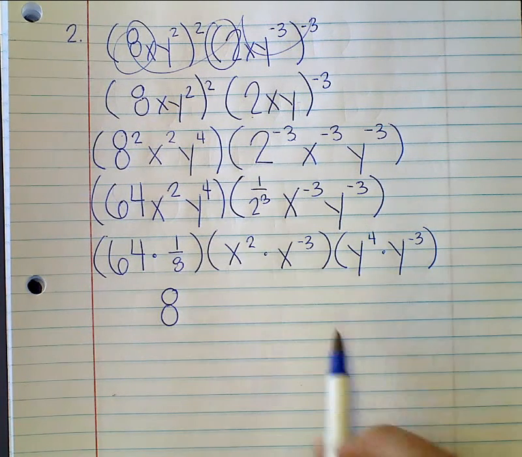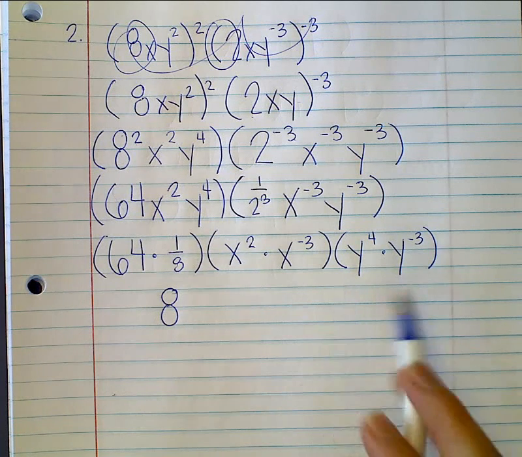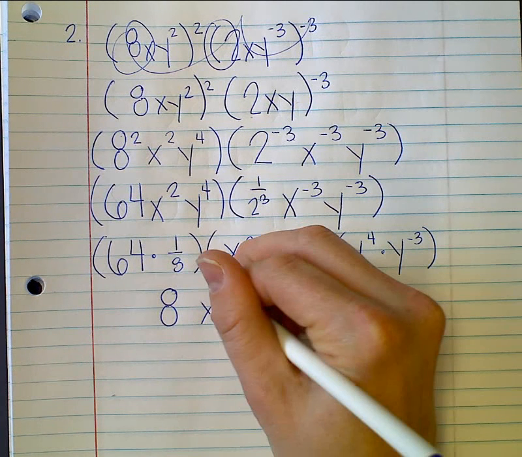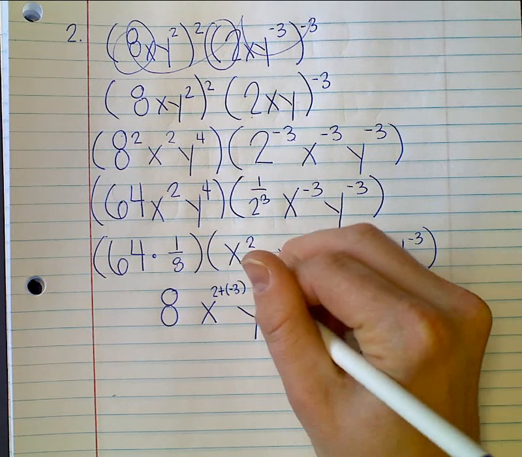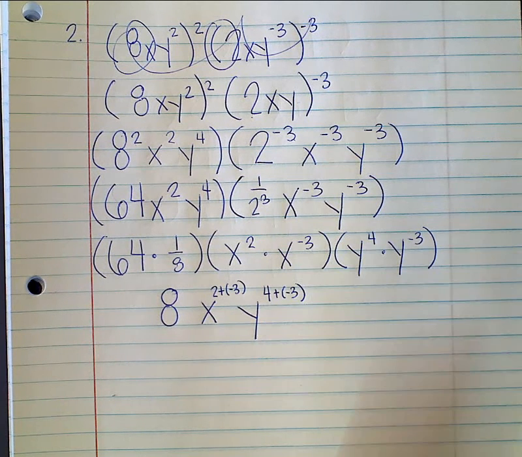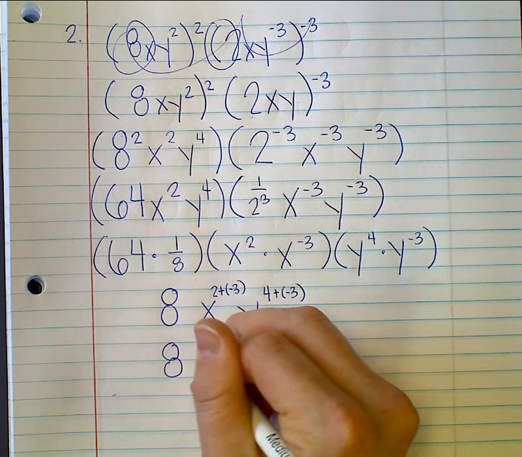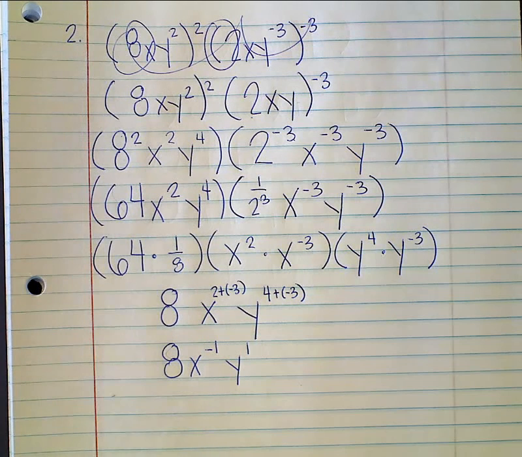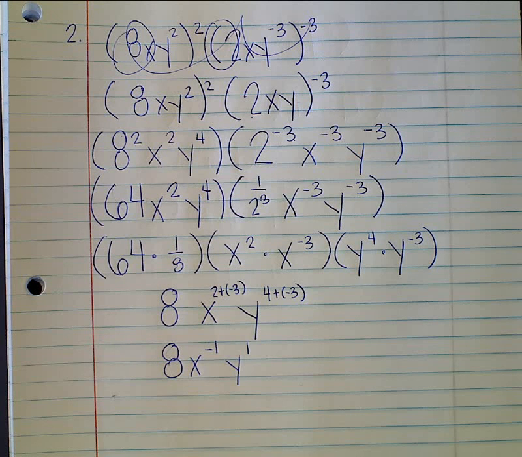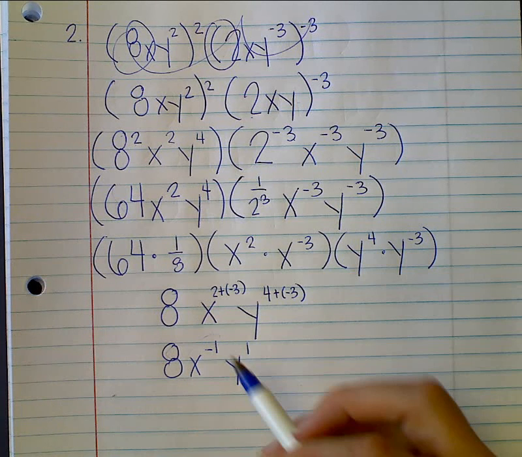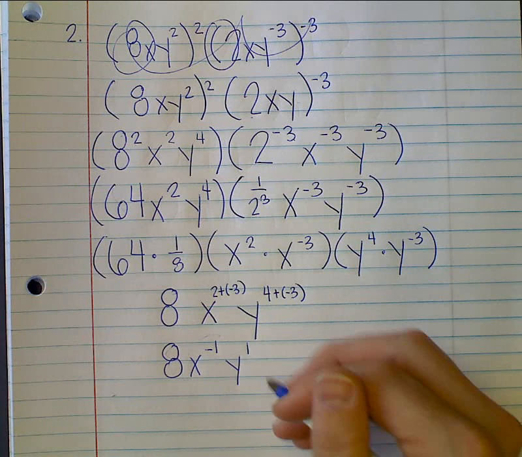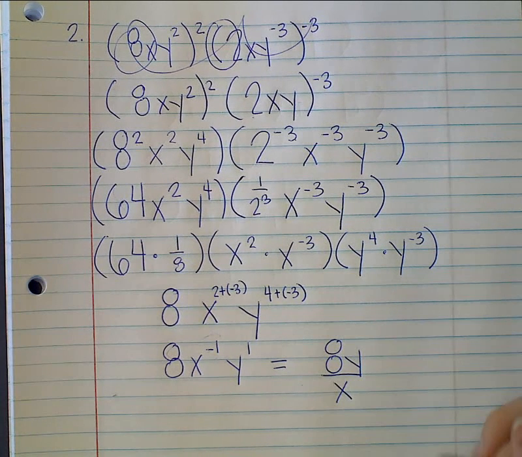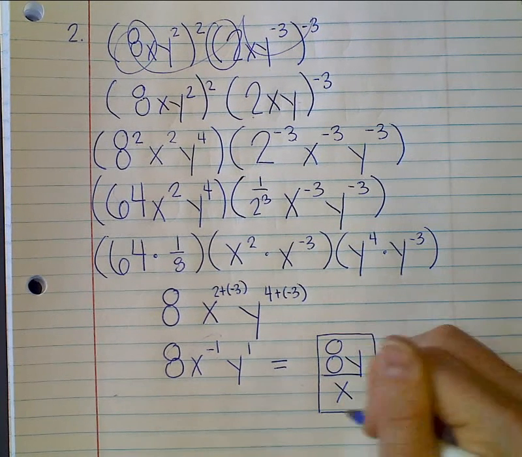We are multiplying like bases, so we keep base and add exponents. 2 plus negative 3 and 4 plus negative 3. 2 plus negative 3 is going to give you negative 1. 4 plus negative 3 is 1. Remember our rule: when you have a negative exponent, you just put it underneath your fraction bar. So we'll have 8y over x. Our solution is 8y over x.